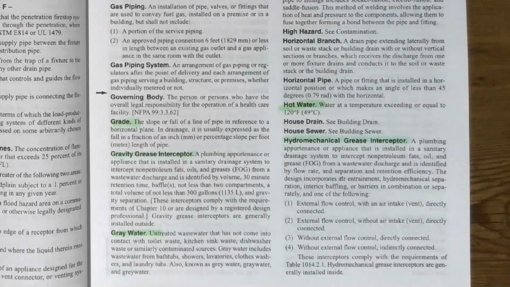The design incorporates air entrainment, hydromechanical separation, interior baffling, or barriers in combination or separately, and one of the following: external flow control with an air intake directly connected, external flow control without an air intake directly connected, without external flow control directly connected, without external flow control indirectly connected. These interceptors comply with the requirements of Table 1014.2.1.